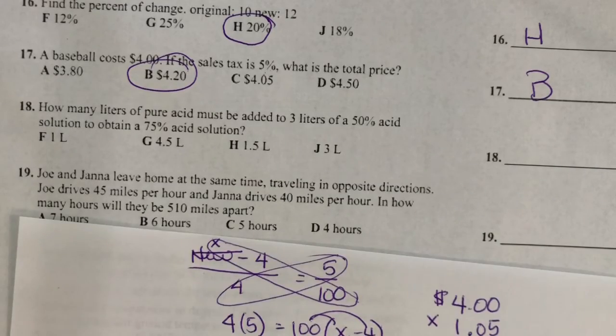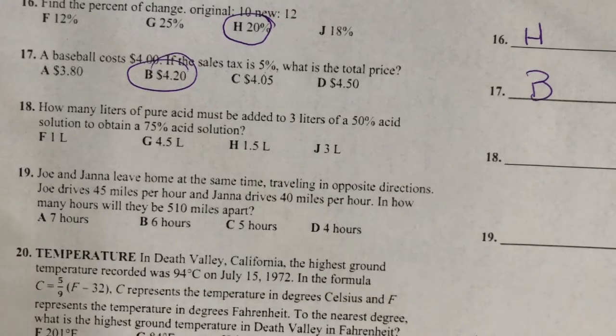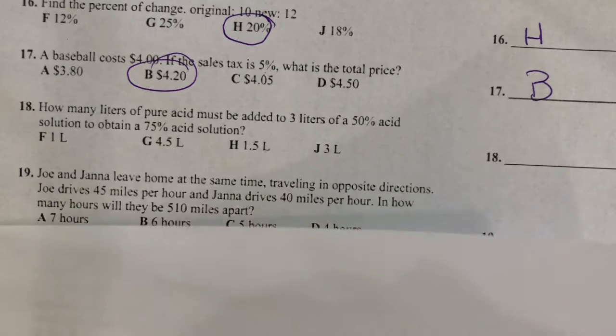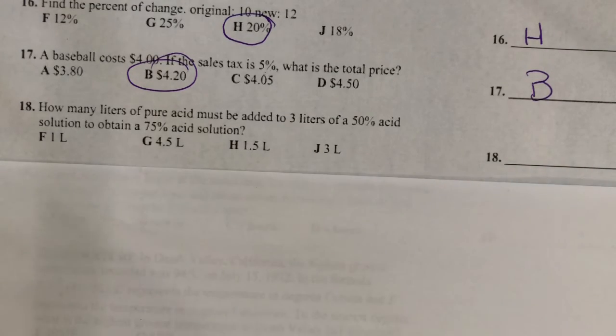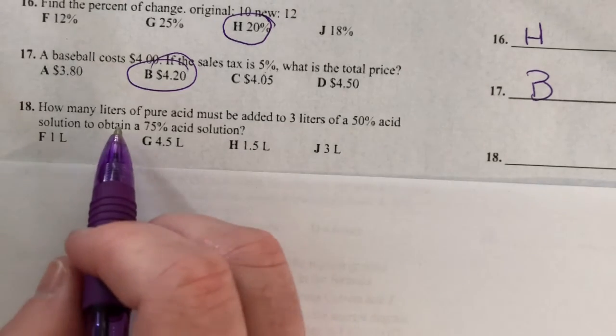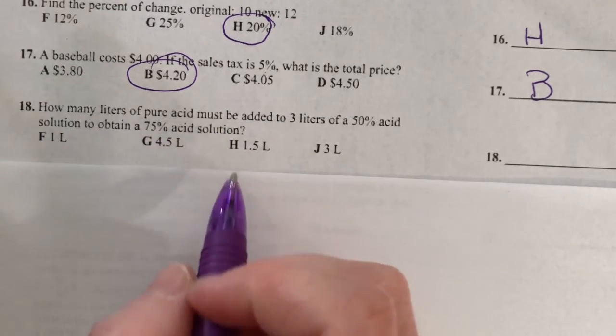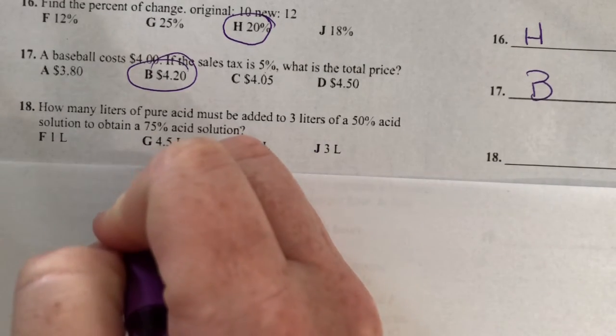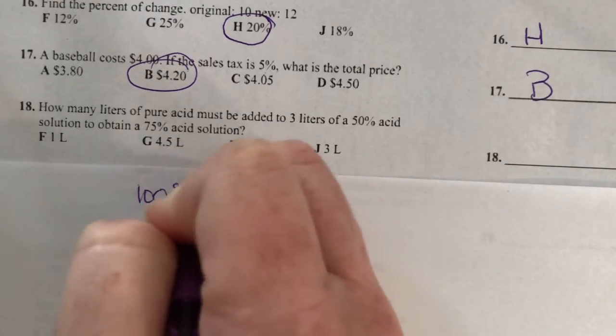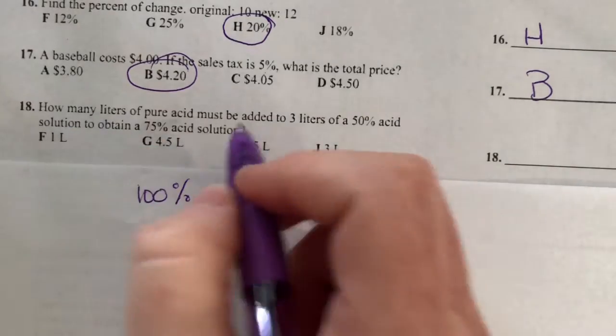Okay, number 18. How many liters of pure acid must be added to 3 liters of a 50% acid solution to obtain 75% acid solution? So we're looking in liters. Pure acid would be added to, so that's 100%. So we're going to say 100%. How many liters of that?